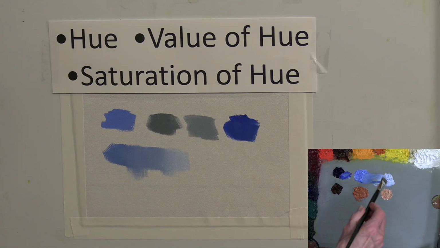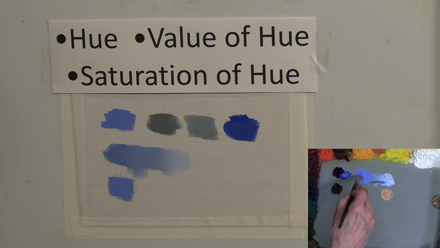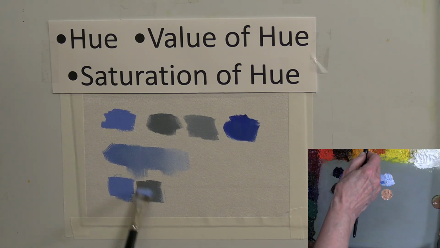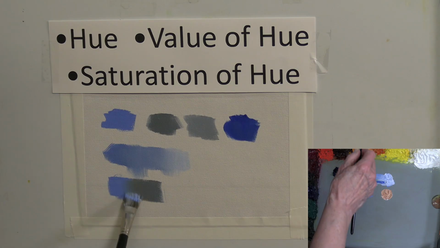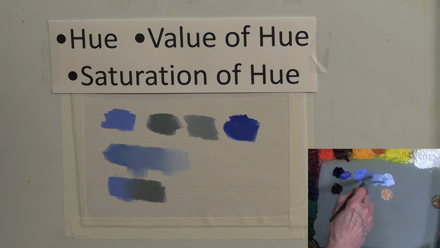So let's try something else here. So I'll go in again with the middle value. I'll soften the brush so I can get it. And we will do another kind of gradation. So I'll start here with the middle value. Then I'm going to keep it as middle value, and let that middle value slightly gradate in saturation. So now the character of the saturation changes. Hue remains the same. The character of saturation changes. The value remains the same.